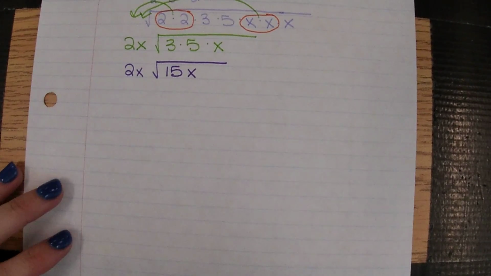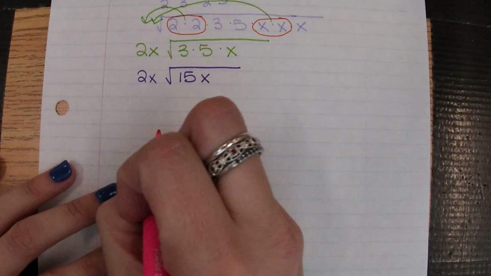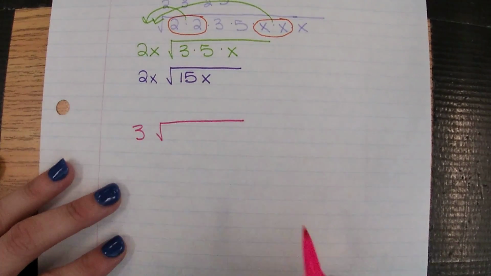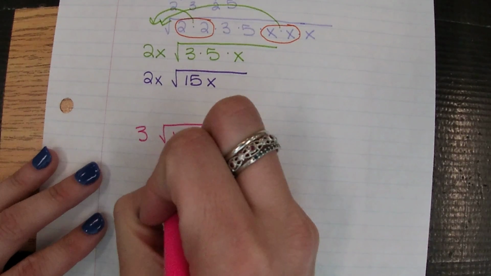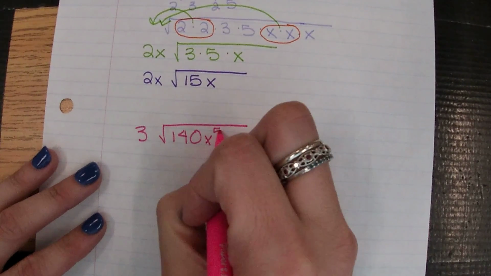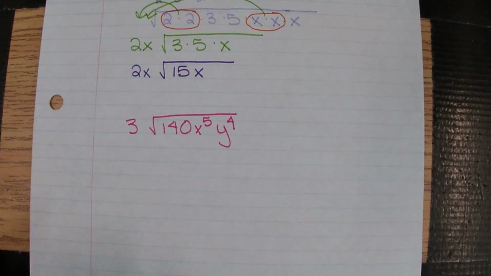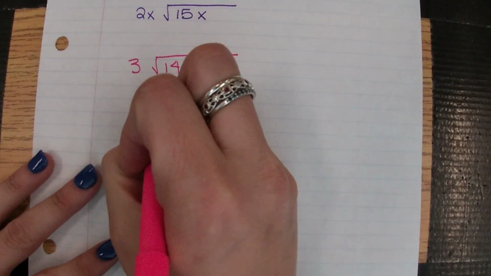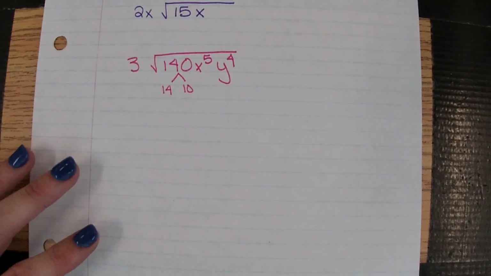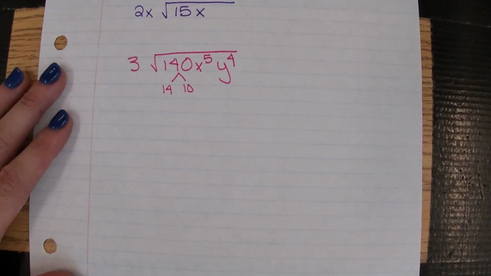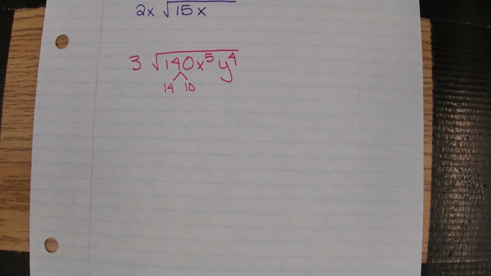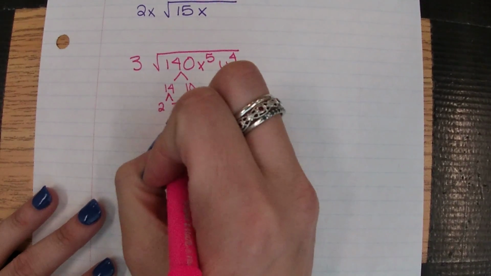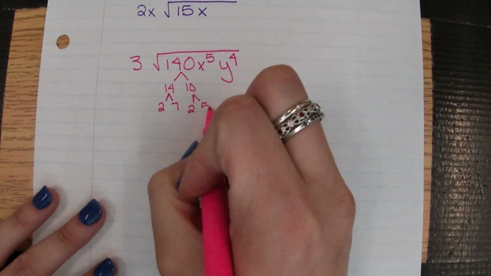So let's say we want to do 3 square root 140 x to the 5th y to the 4th. So this one definitely looks a lot longer, but again, that process isn't going to change. So we're still just going to start off by prime factoring here. So I'm going to prime factor my 140. So that's going to split into a 14 and a 10. Okay, again, you could pick 2 and 70, whatever works. Okay, then I'm going to have 2 and 7, 2 and 5.